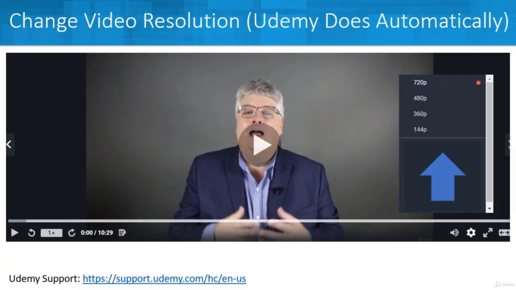Also, your video resolution will automatically be streamed at the appropriate resolution so it plays smoothly. Udemy controls all that automatically for you, but you can manually change that too. Everything is actually filmed in 1080p high definition, but you can lower that down if you find the videos at times might be choppy. That's more likely due to your internet connection, maybe something on Udemy's end, but you can always adjust that so you have a nice smooth experience.